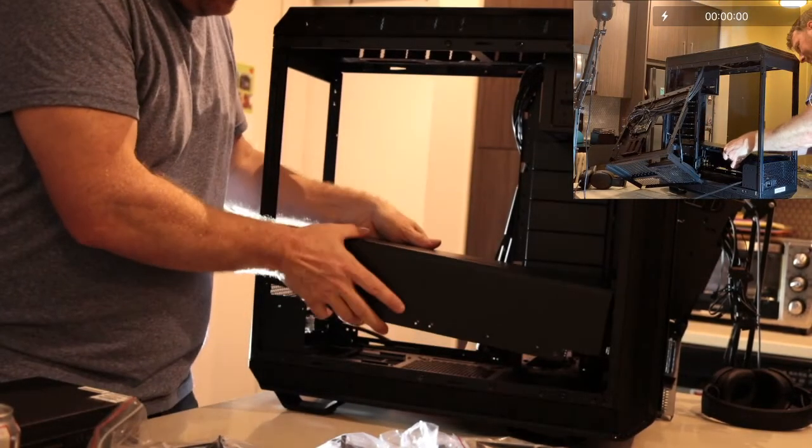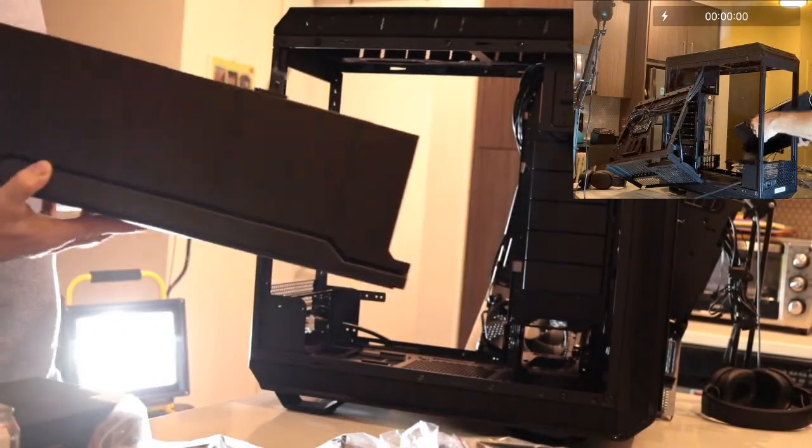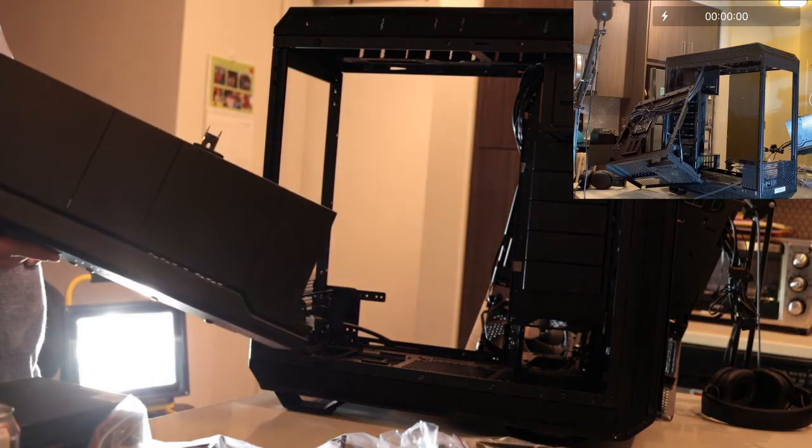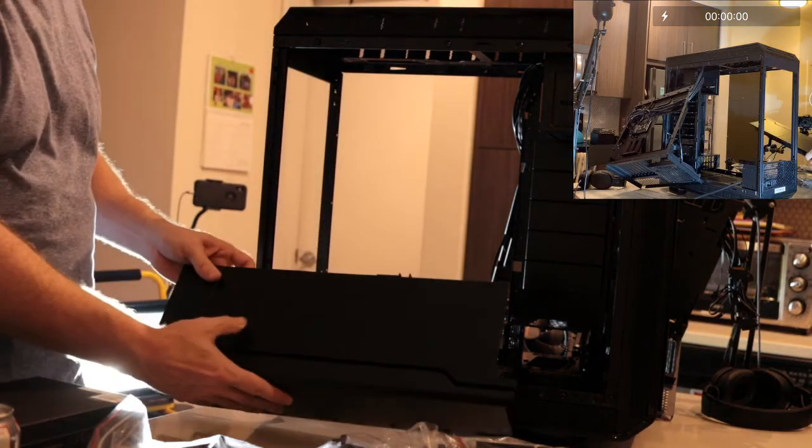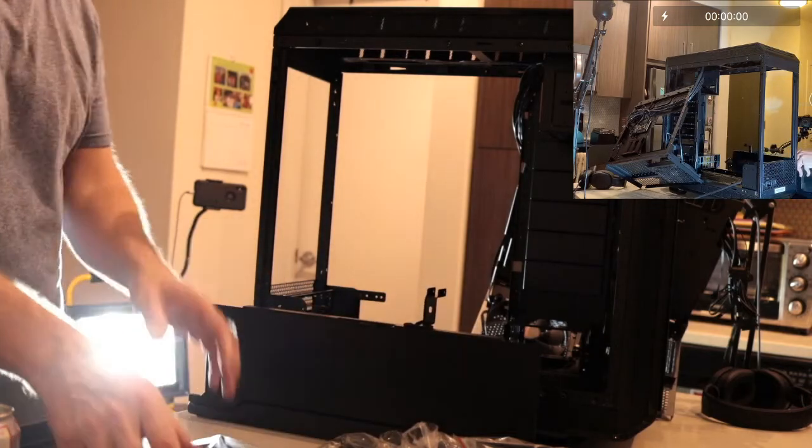Why does it come together? Huh? Why doesn't it just come apart? To prove that it works, and because it's easy to ship like this, stuff like that.